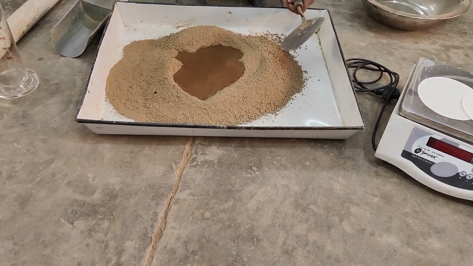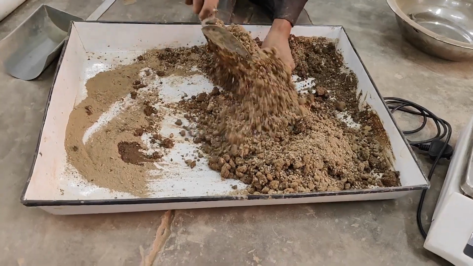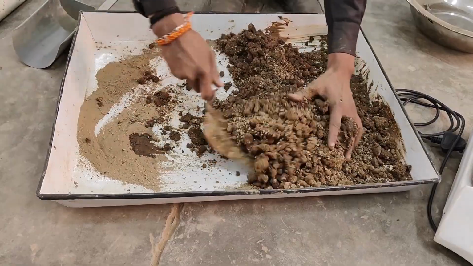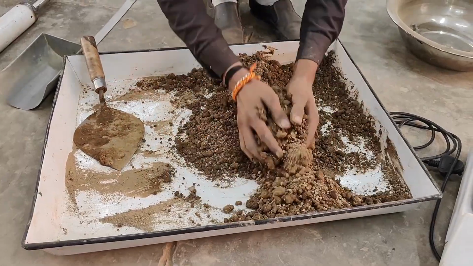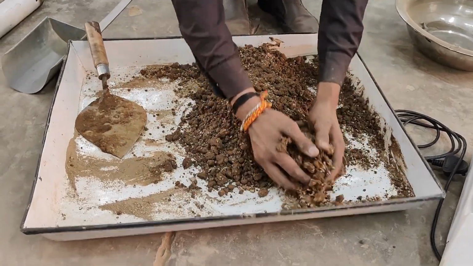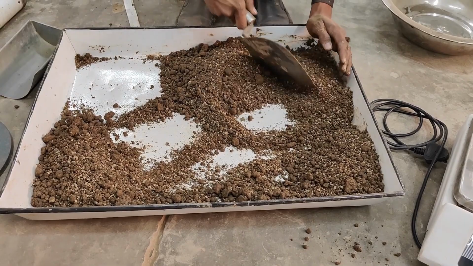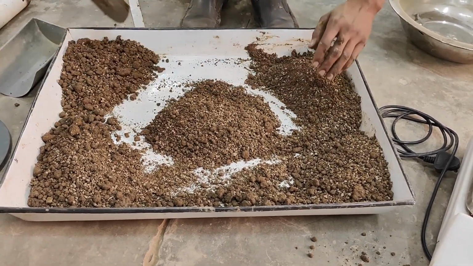Mix this water into the soil. Use a spatula to mix the soil initially and then use your hand to mix water and soil till it is uniformly mixed and you get uniform color of the soil. Then you divide this soil into 5 almost equal parts.